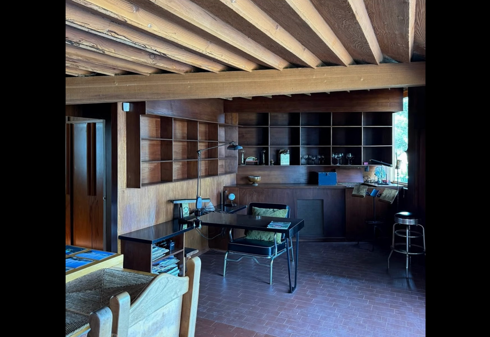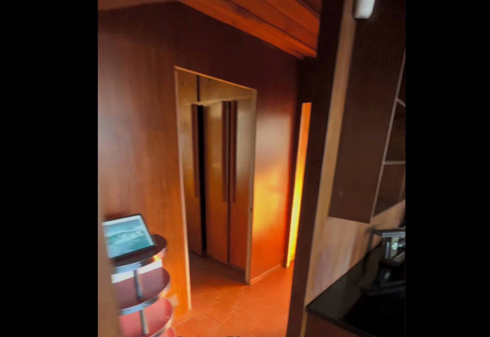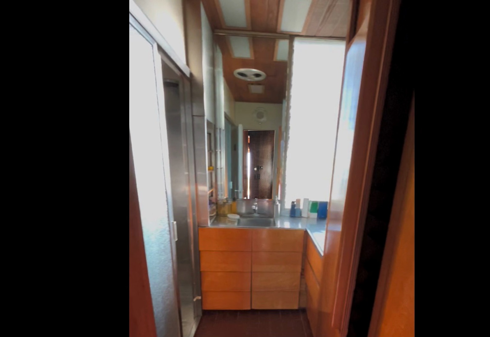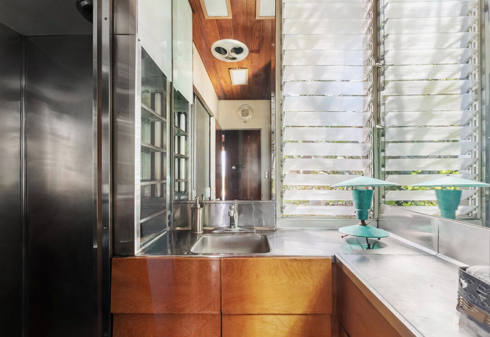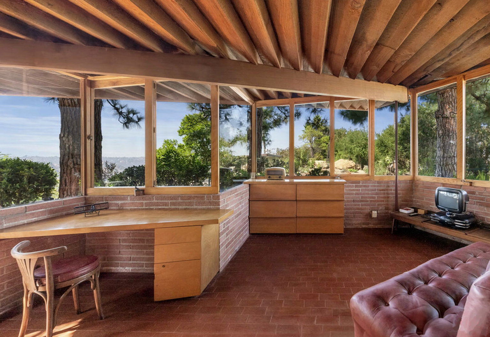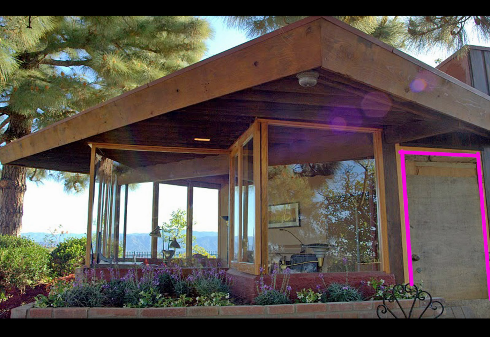Next to the office space is a hallway with 2 doors. The first door gives access to the bathroom, while the second door gives access to the bedroom. The bedroom has a back door from where you can leave the house.